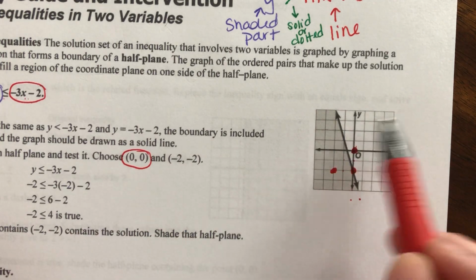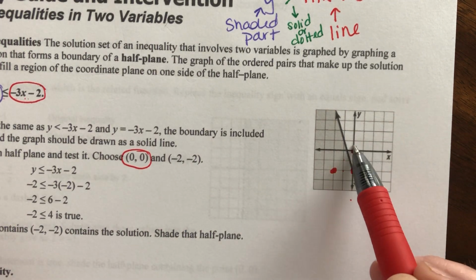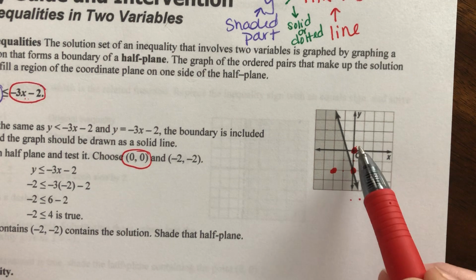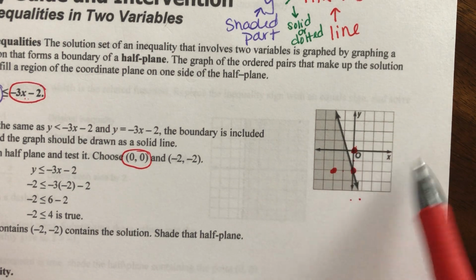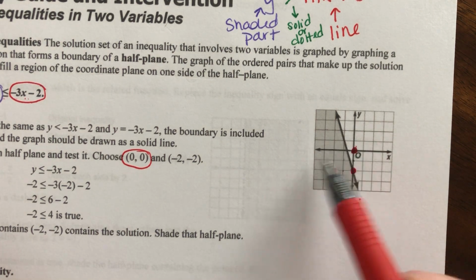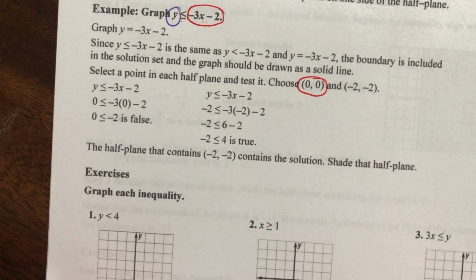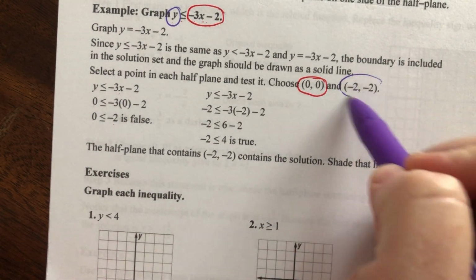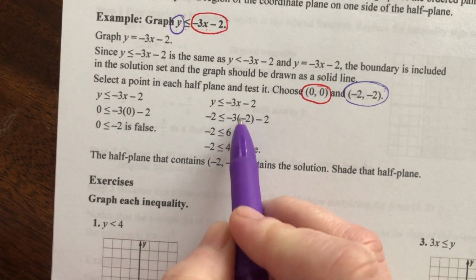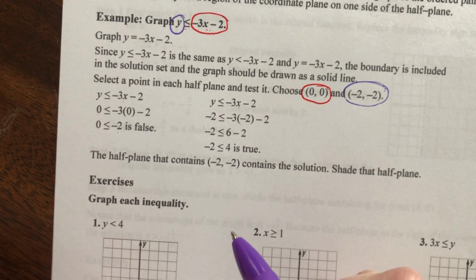So I can't shade this whole side because that's included in the shading, right? And that's not an answer. So I'm not going to shade this side. Now let's make sure that a point on this side would work. So they picked negative 2, 2. No, I'll do a different color. This guy. So they plugged a negative 2 in for x, a 2 in for y.